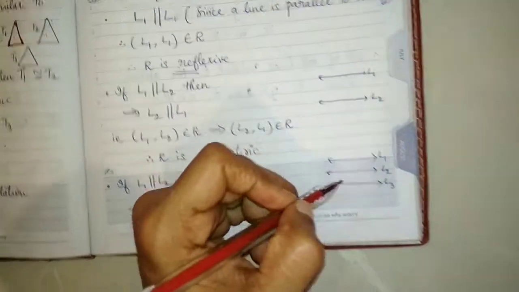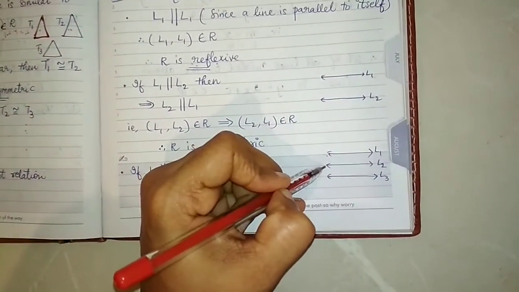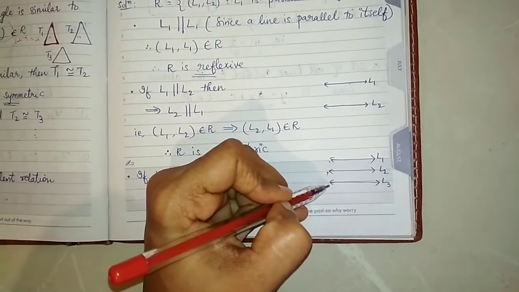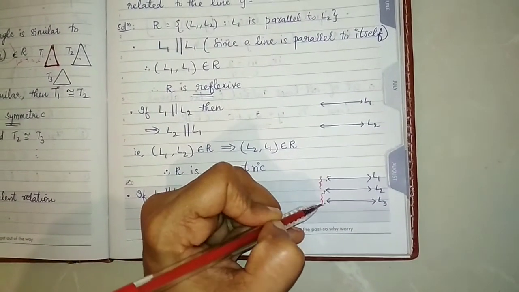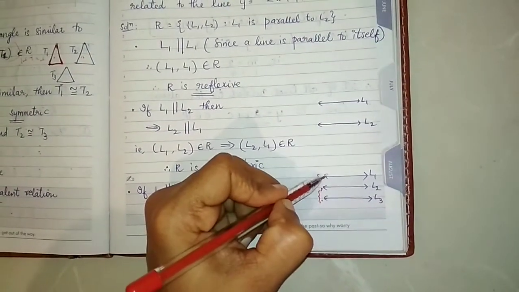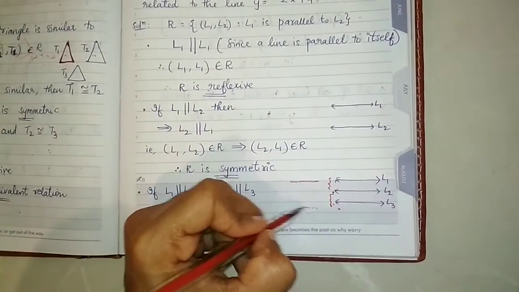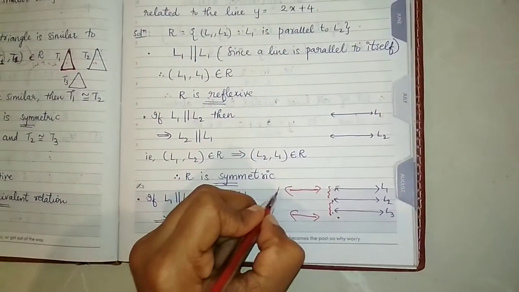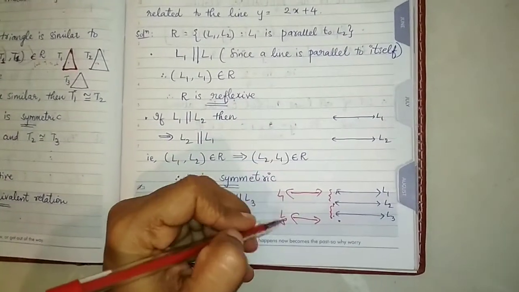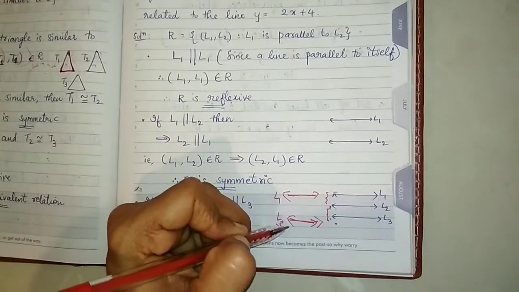When you take three lines, L1 parallel to L2, L2 parallel to L3. If these two are parallel, then the first line and third line will be parallel. If you remove this second line, lines 1 and 3, in a rough diagram, L1 and L3 will be parallel.